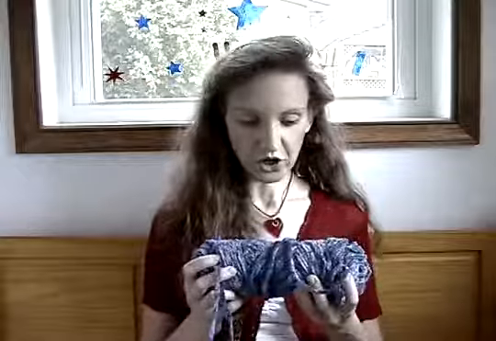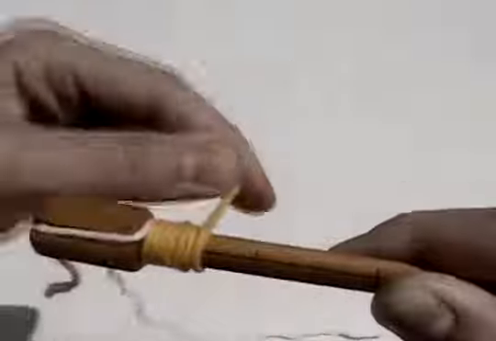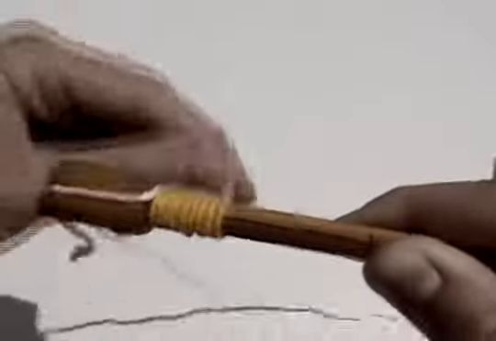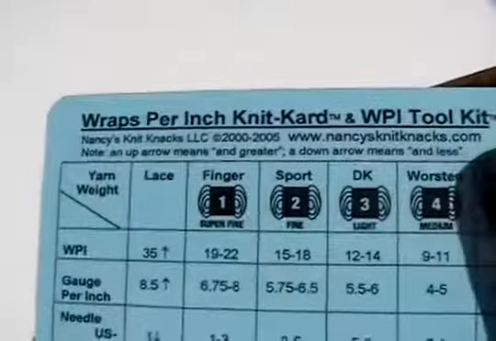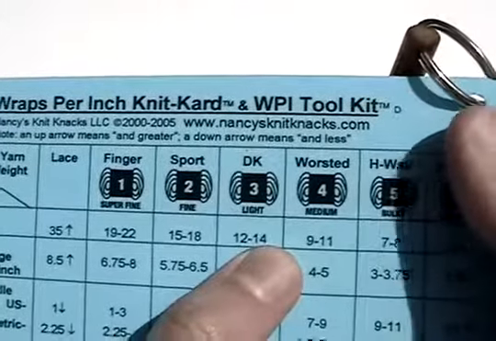So, what if your yarn doesn't have a label on it, or you accidentally threw the label away? Not to worry, there is an easy guide to follow called WPI, or wraps per inch. There's a tool you can use that has markings on it to designate 1 inch. You take your yarn and carefully wrap it around this tool, making sure not to overlap or pull too tightly. Then you count the wraps within the inch and compare it to your guide. In this case, we have a DK weight yarn.